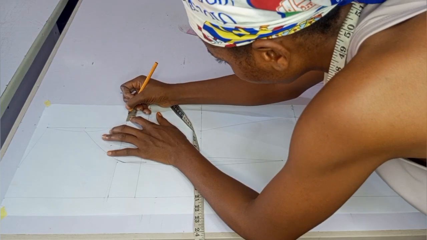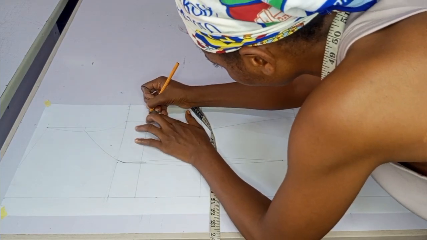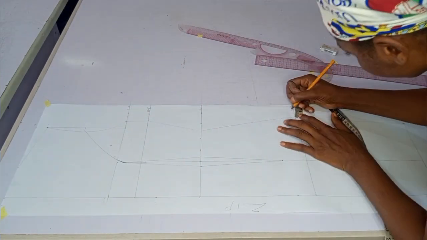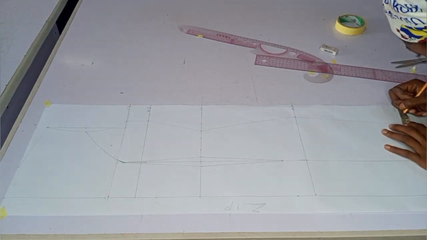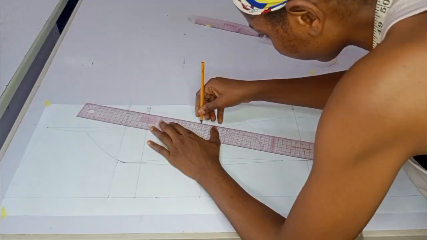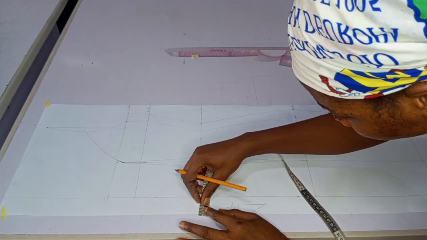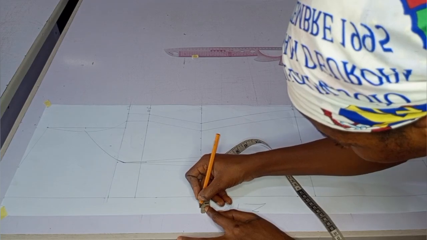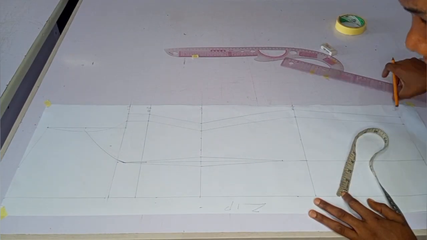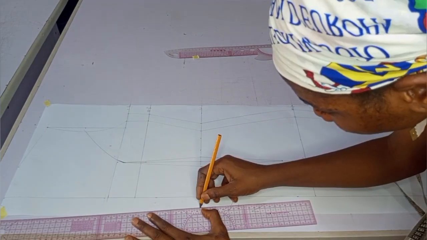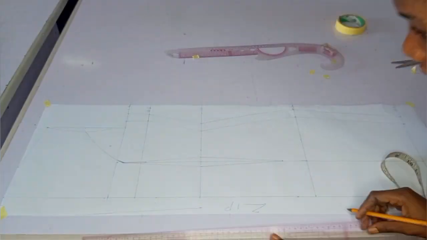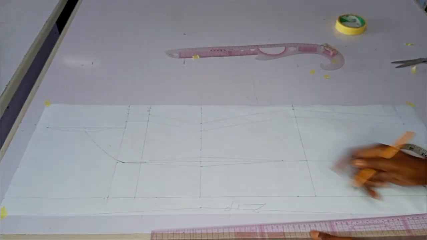Then I will input my sewing allowance of 1 inch to all the measurements, just the way we did for the front pattern. So I'll come to the zipper allowance here. I'm going to mark ½ inch. This is to eliminate any form of bulge on the zipper side. Then I'll slant it up and then slant it down this way.